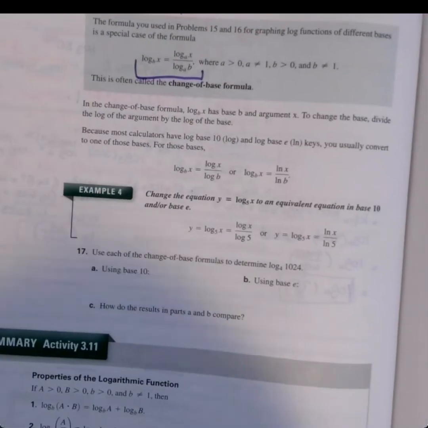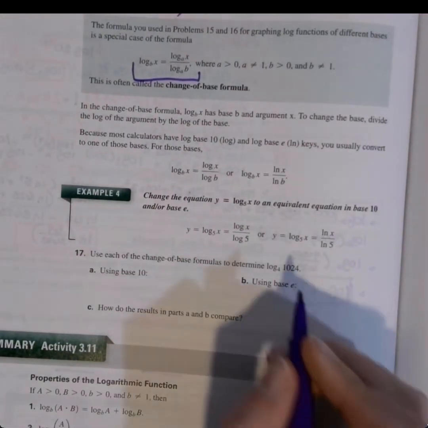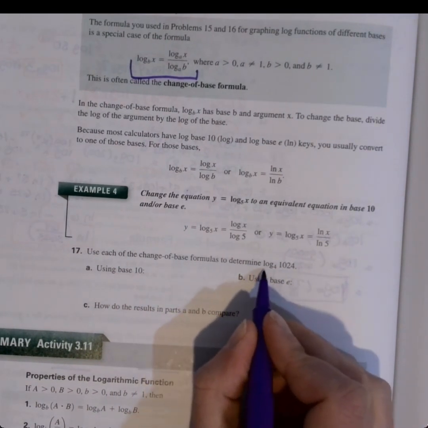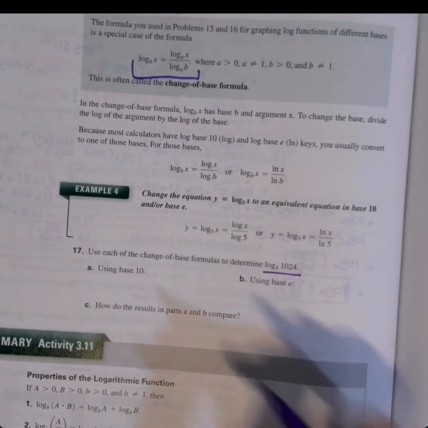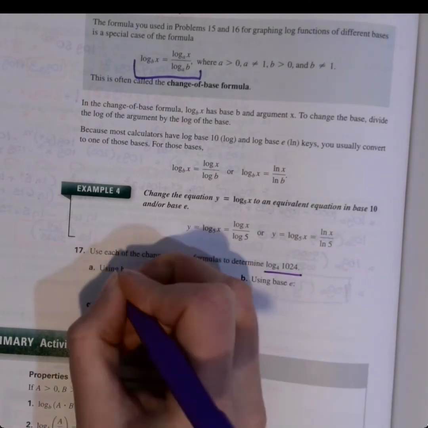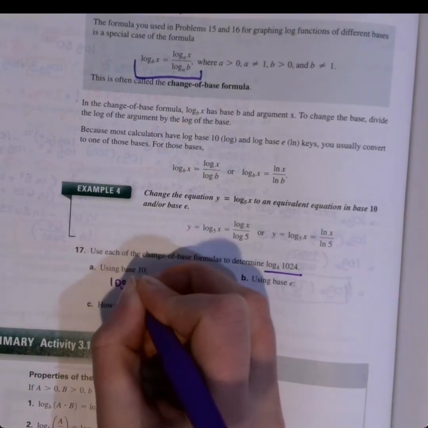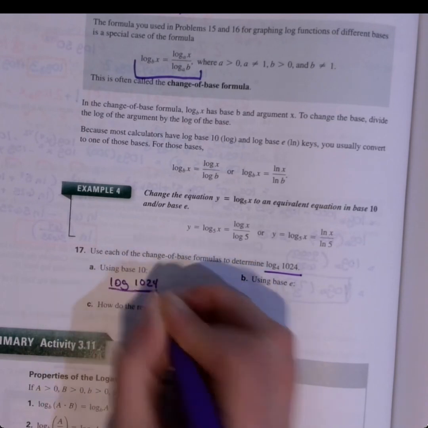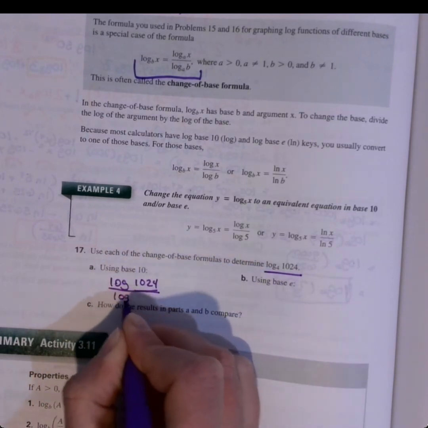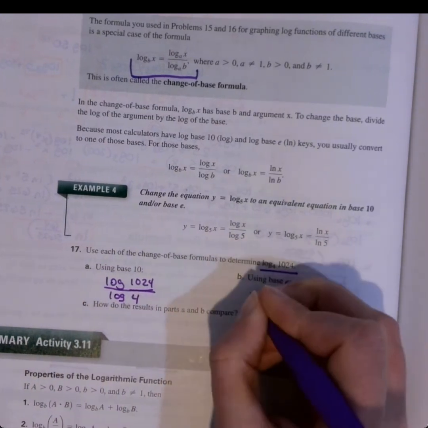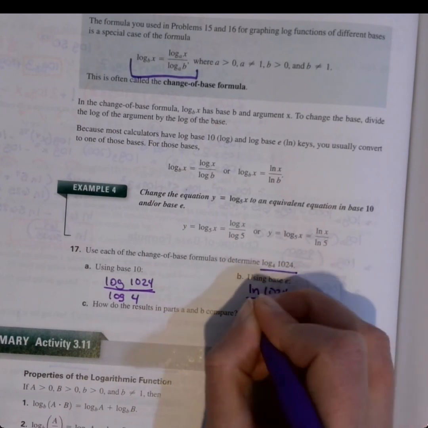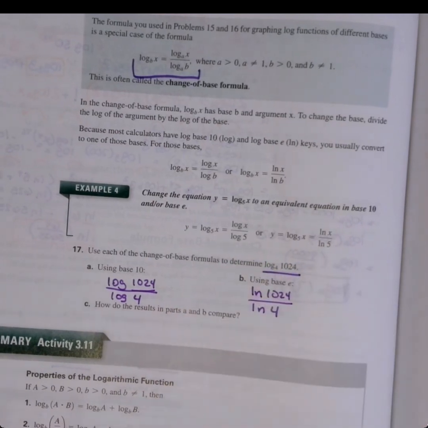Last little bit with our change of base formula. Use change of base to determine the log base 4 of 1024. Okay, so using base 10, this would be the log of 1024 divided by the log of 4, or using base e, this would be the natural log of 1024 divided by the natural log of 4.